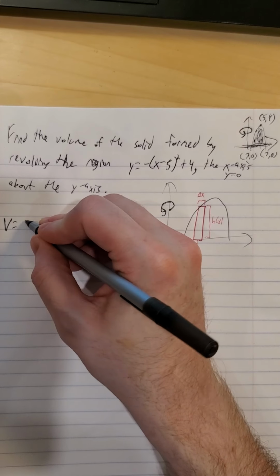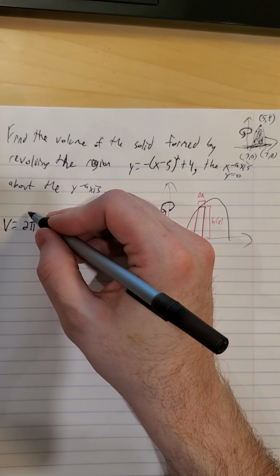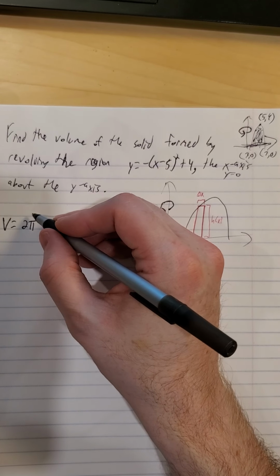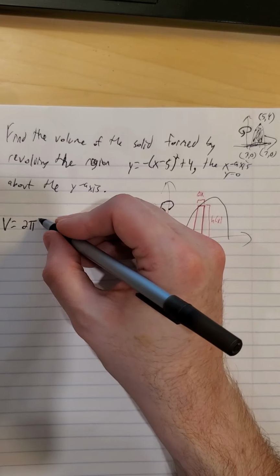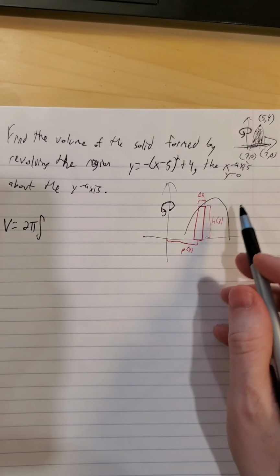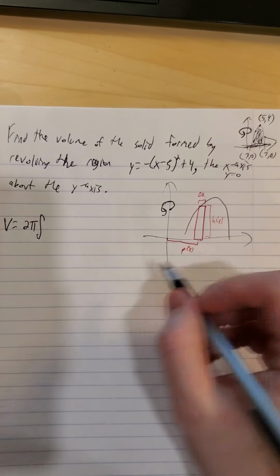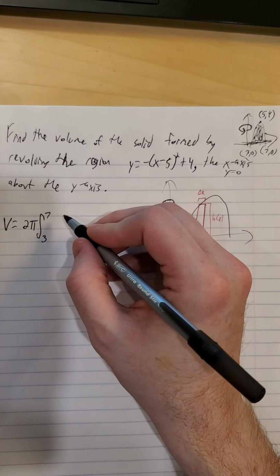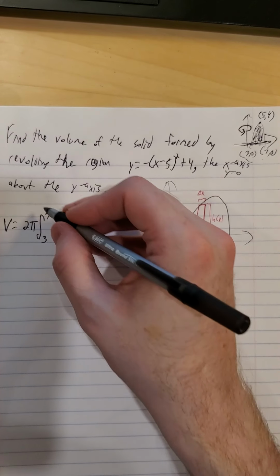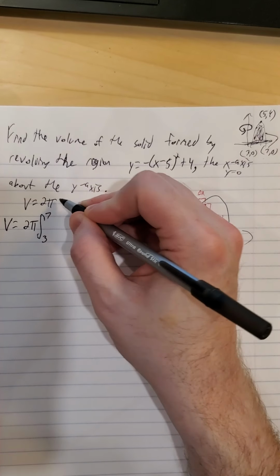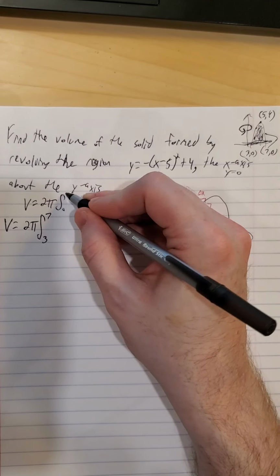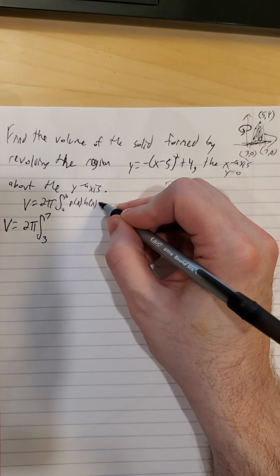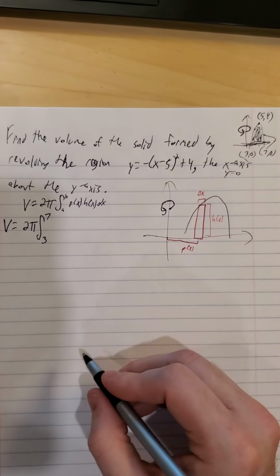So our volume, shell method, we always have this 2 pi. You're always going to see that in a shell method. Integral from, we are going from x is 3 to x is 7, times p of x. I'll go ahead and write this down just so you remember it. So a to b, p of x, h of x, dx, or equivalent with y's.